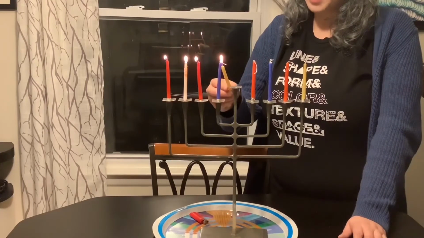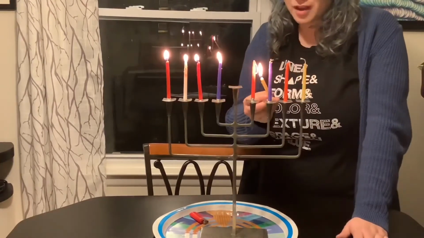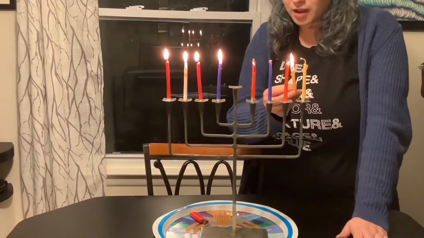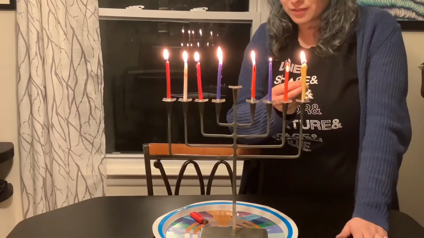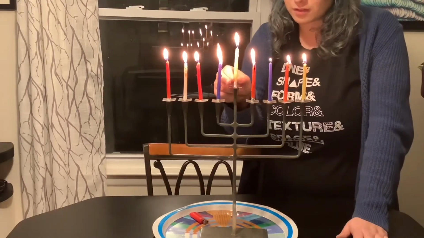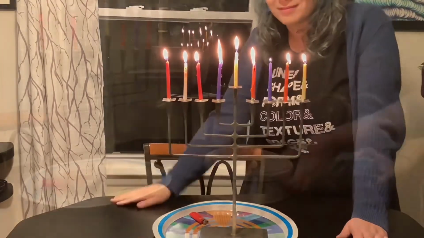There's also a prayer that we sing in another language called Hebrew as we light the candles on the menorah. I'm actually going to create an artwork that's inspired by a menorah too by using found objects. Are you ready? Let's take a look.